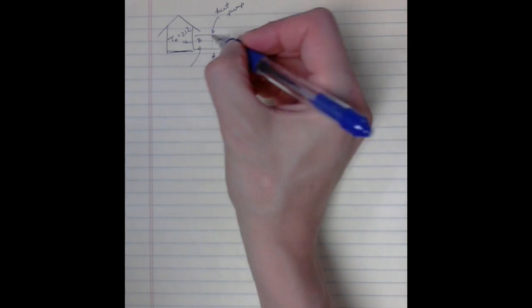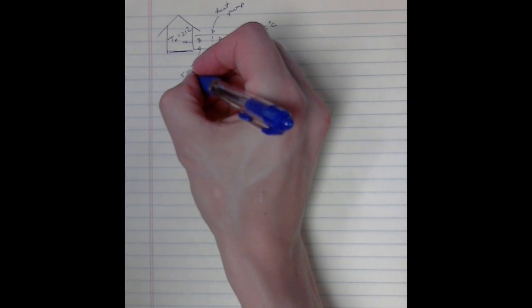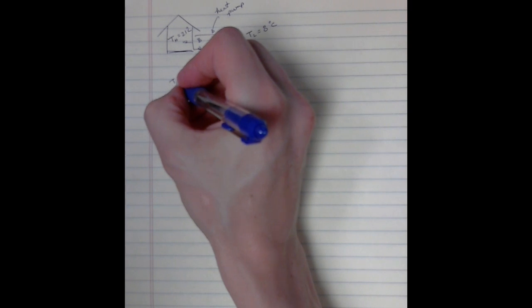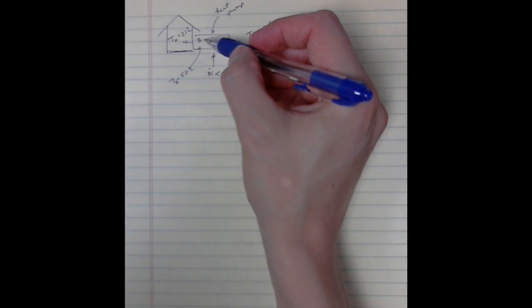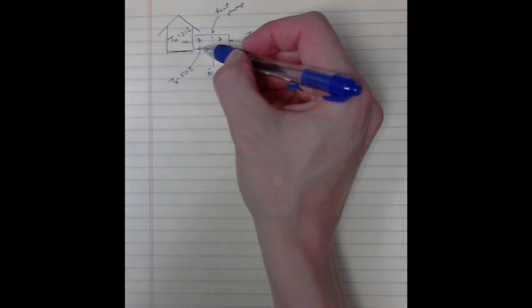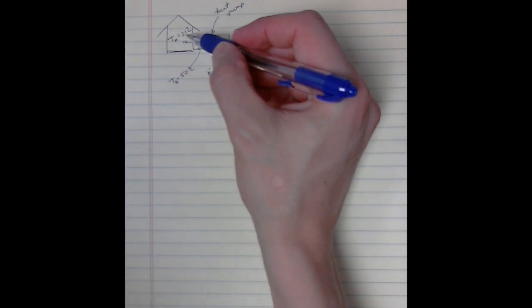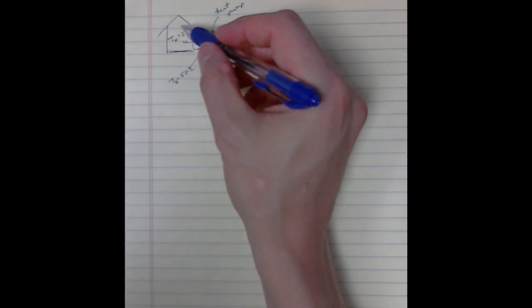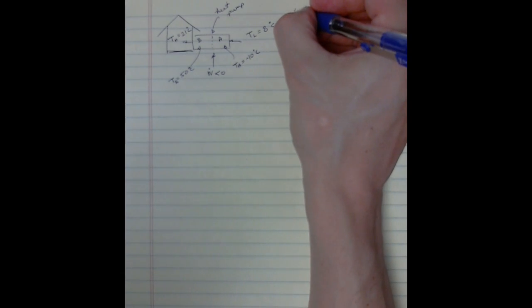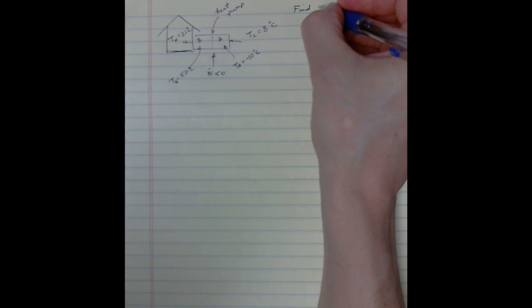And similarly, part B now is going to be at a high temperature, 50 degrees centigrade. And that's going to allow for heat to flow naturally from this hot element B to the colder temperature inside the house of 21 degrees centigrade. We're asked to find the entropy generation.